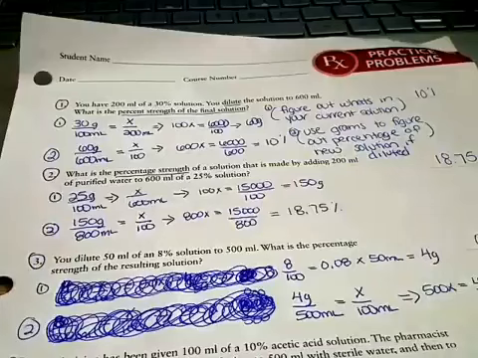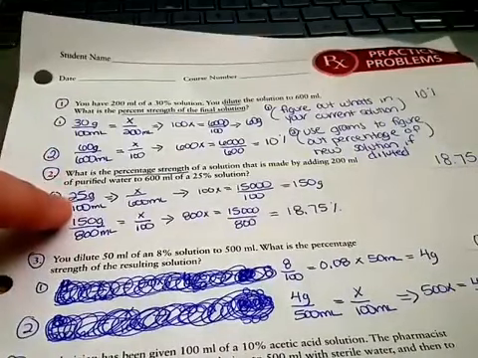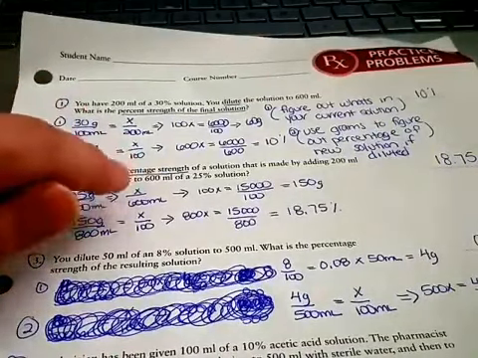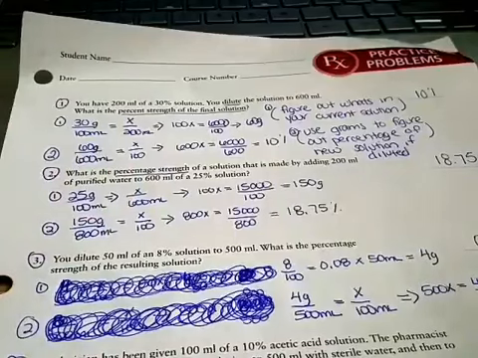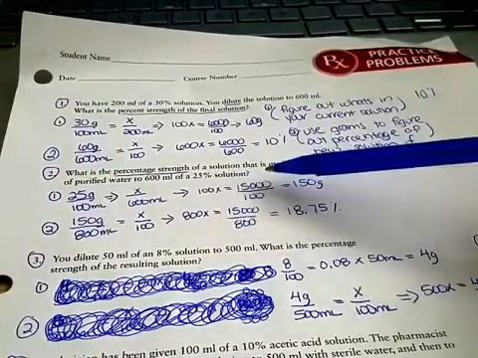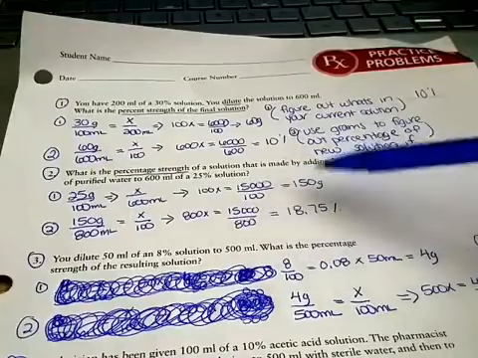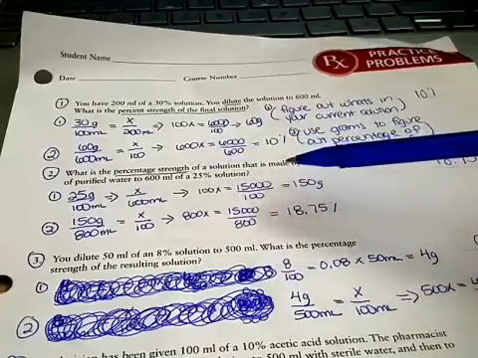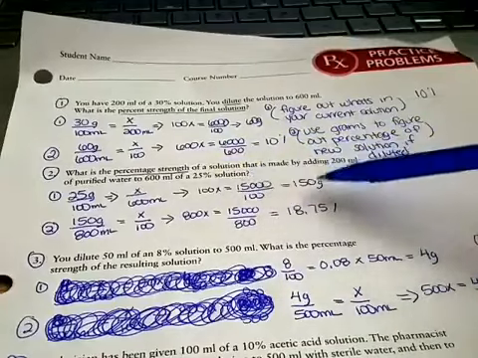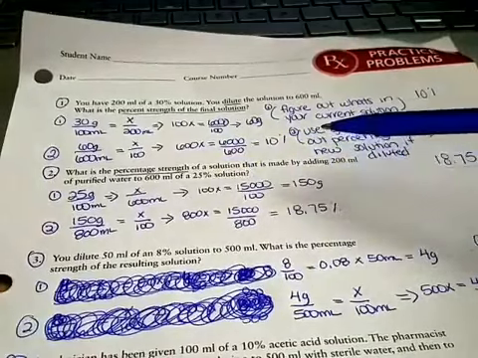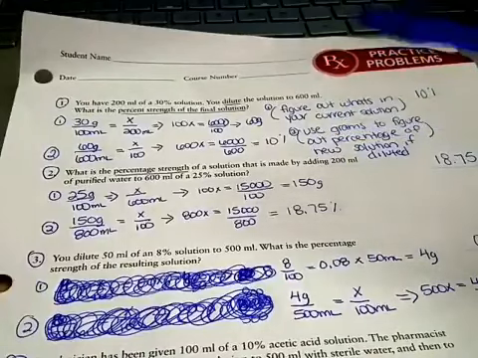So let's figure out what that means. 25 in 100 means 25%. So what does it mean in 600? Okay, so 100x equals 15,000 in total. If we divide it by 100, this bag right here, the 600 ml of 25% solution, has 150 grams of pure drug or pure powder, okay?